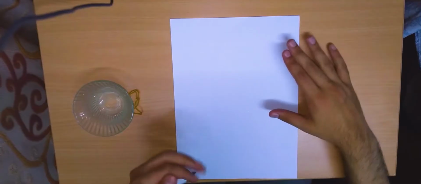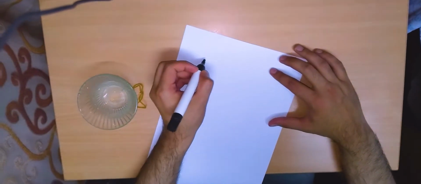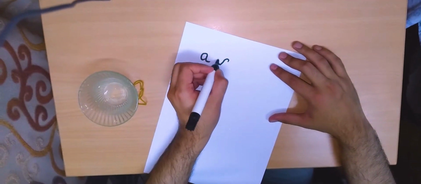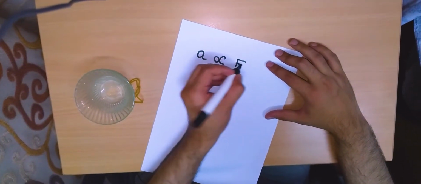To start off with, one relation that I can simply write down is that force is proportional to acceleration, actually I should frame it this way: acceleration is proportional to force. If I write that on paper, I can write acceleration, denoted by an A, is proportional to force.